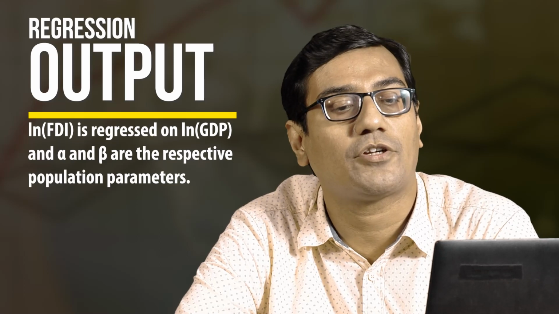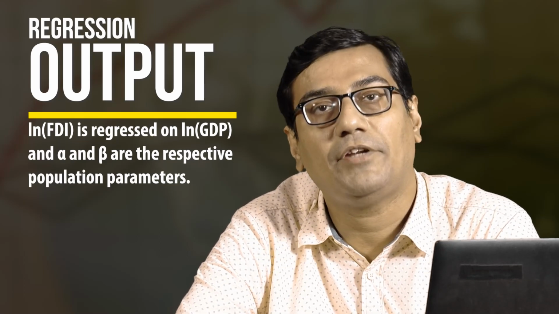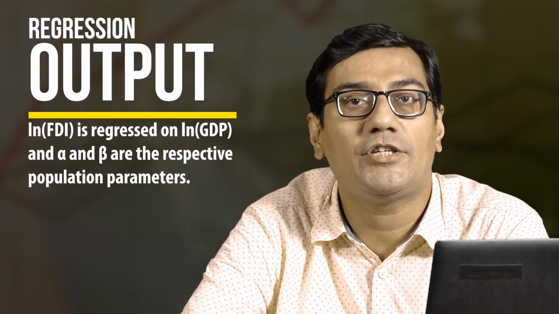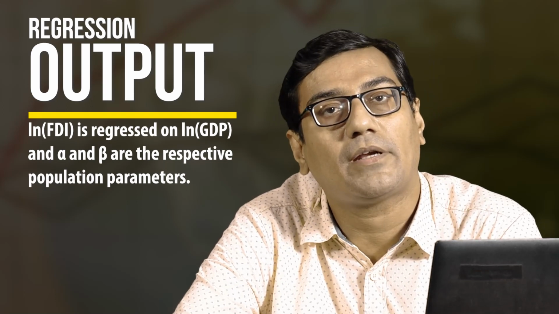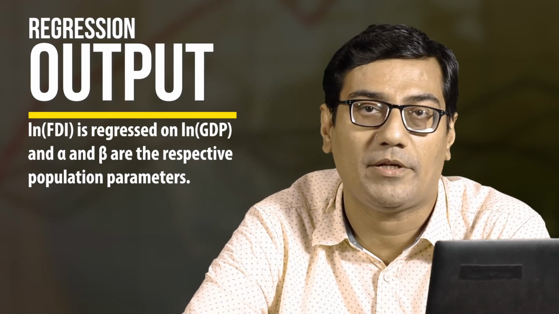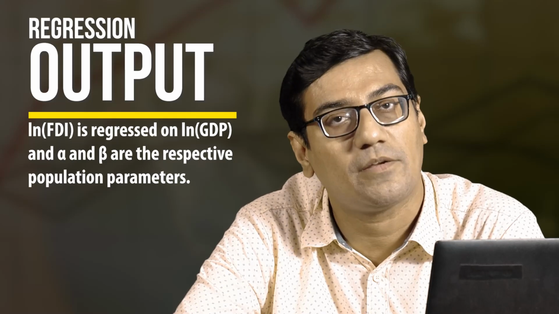So in this regression model, ln FDI is regressed on ln GDP, and alpha and beta are the respective population parameters which need to be estimated based on the sample observations. This is done by minimizing the sum of squares, using the OLS methodology.